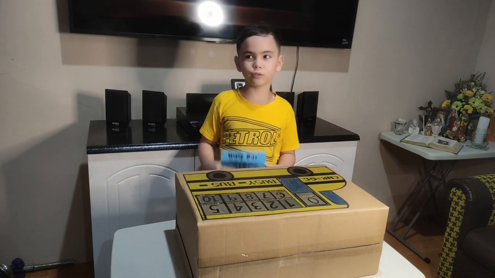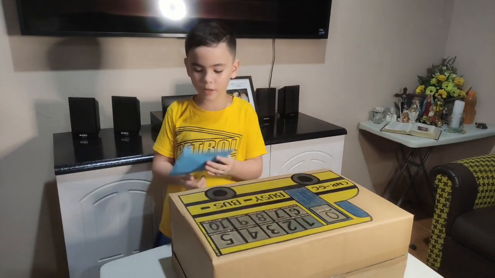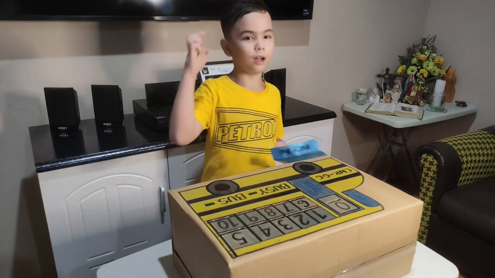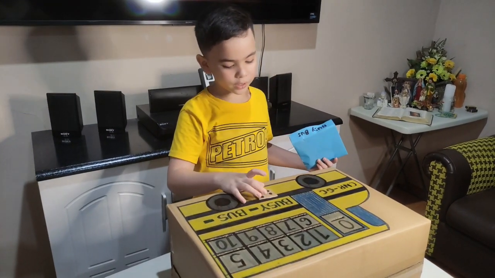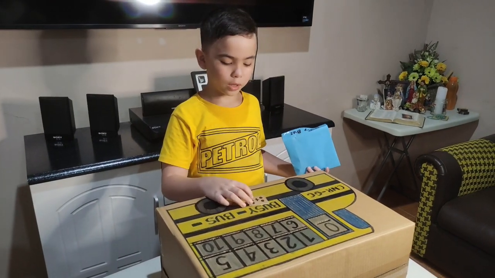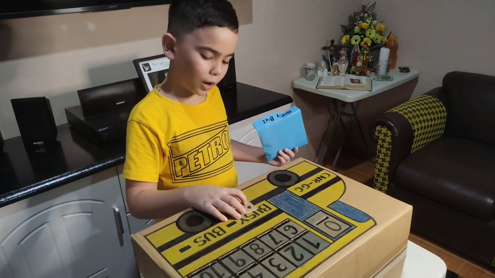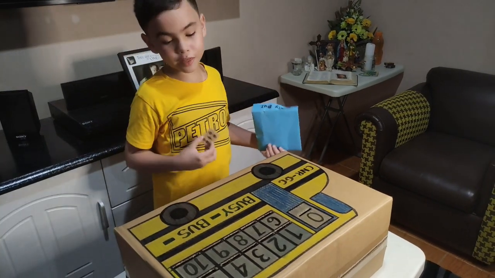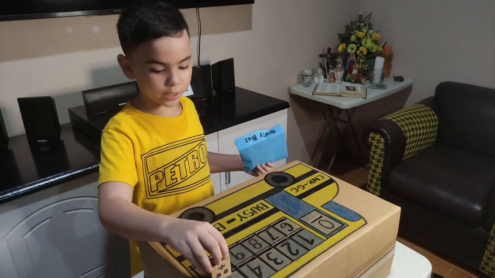Hi, let's do dotted addition equation. Let's get the card from the envelope. Look what I got. Okay, let's count it. 1, 2. 1, 2, 3. 2 plus 3 equals 1, 2, 3, 4, 5. When I say 5, you need to put the card in the BC Bus.